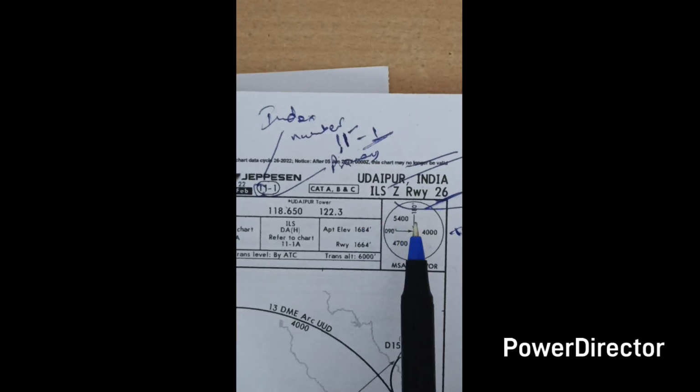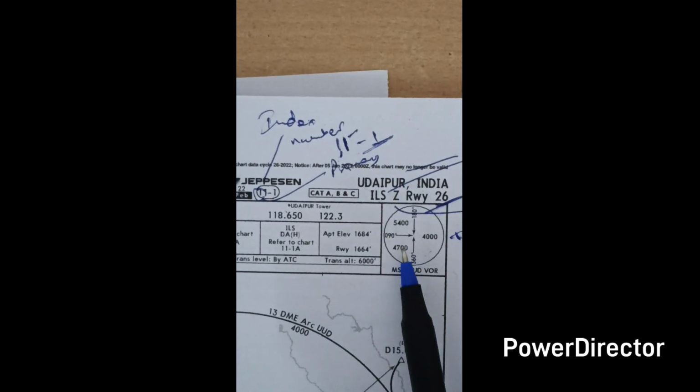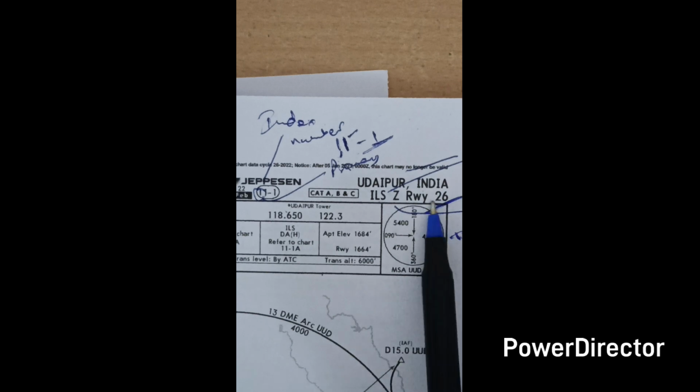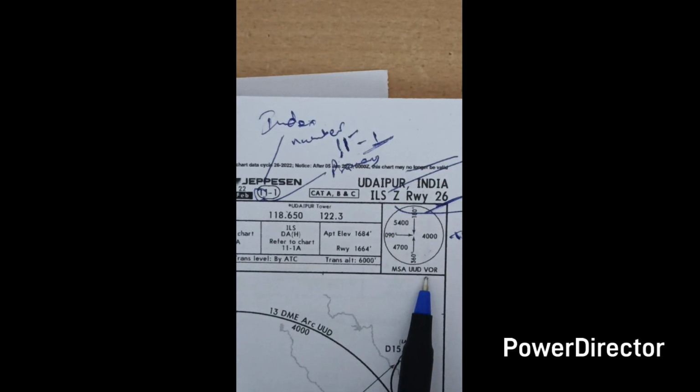So whenever we are coming for approach from any of these particular sectors, let's say I'm coming from the northwest, I have to maintain minimum 5400. If I'm coming from the southwest, I have to maintain 4700, and if I'm coming anywhere from the easterly region, I have to maintain a minimum of 4000 feet within 25 nautical miles of Uniform Delta VOR.